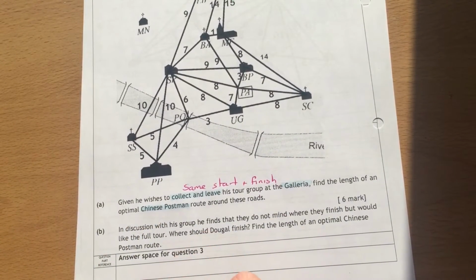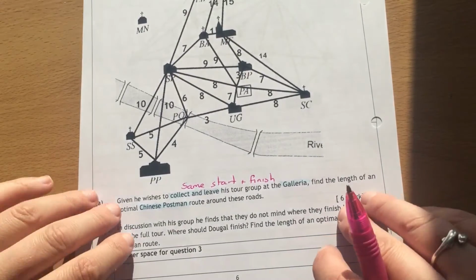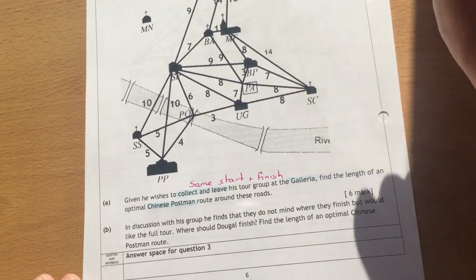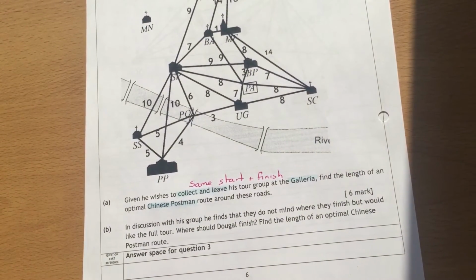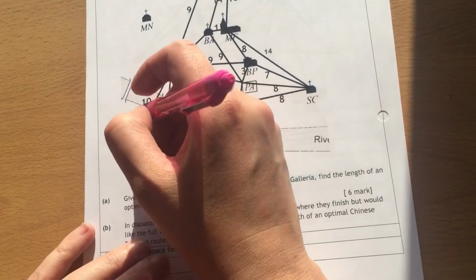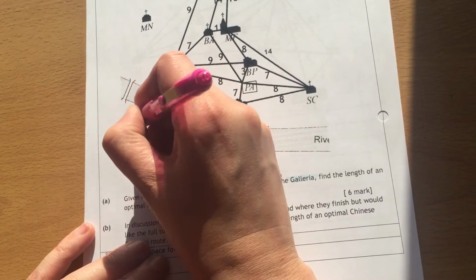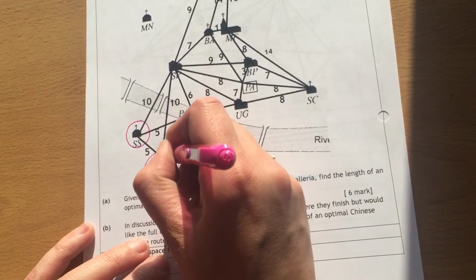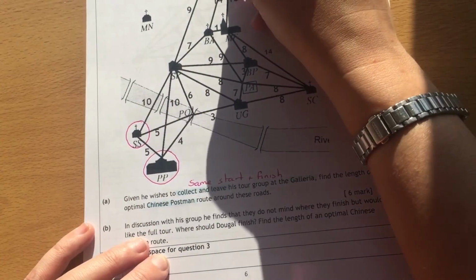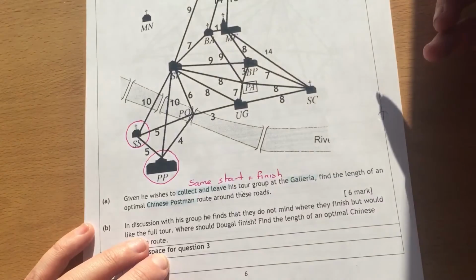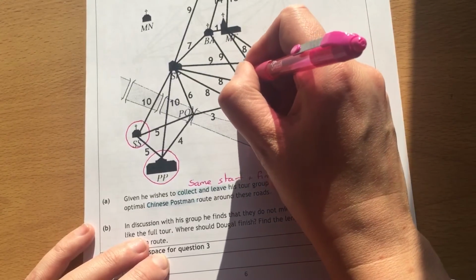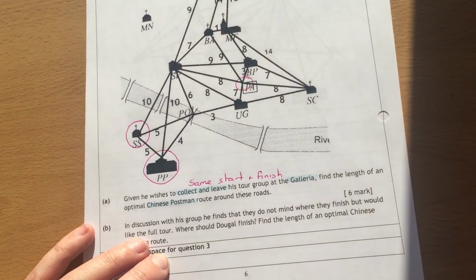So Chinese postman, it's all about the odd nodes. So first off, we need to identify the odd nodes. So this one here has got 3 coming out of it, so that's an odd number. This one here has 3 coming out of it, so that's an odd number. This one has 3. And then this one has 5.